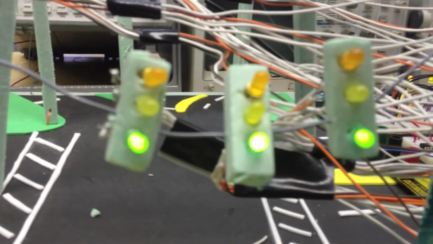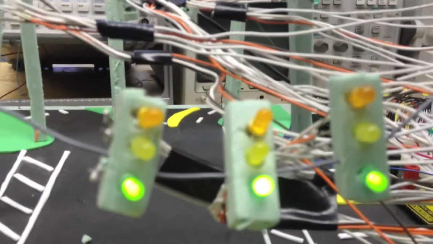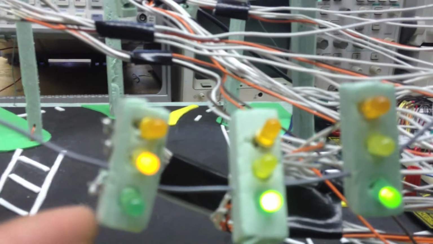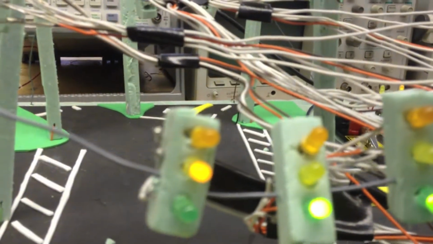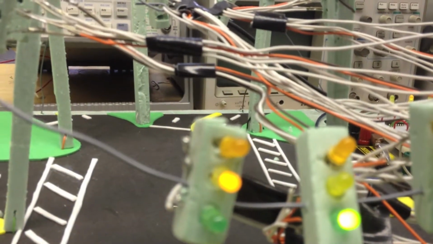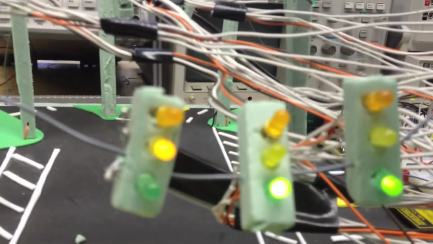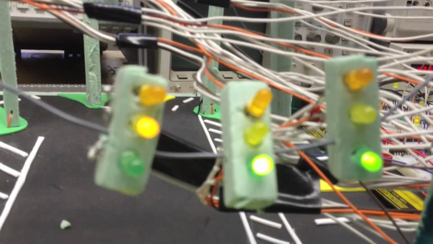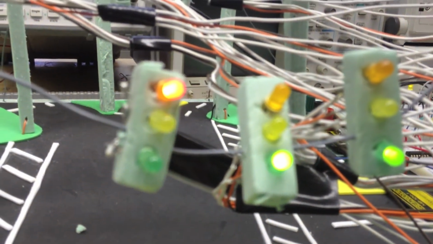And next, the left hand signal is yellow and red. And when these two are on, the Hillen drive is on green.